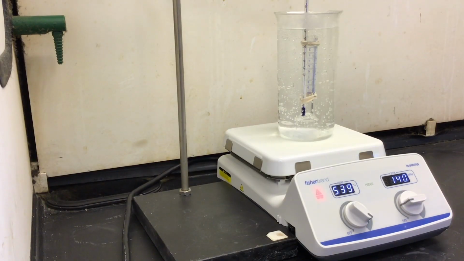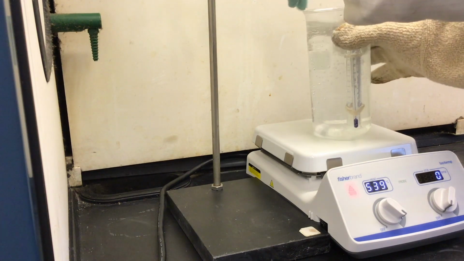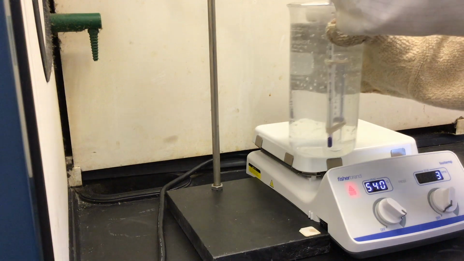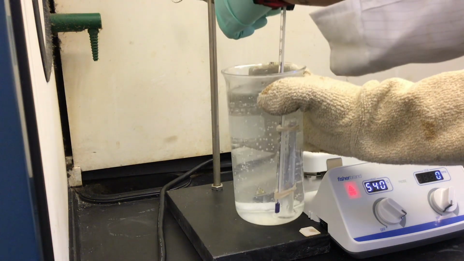Once we reach 85 degrees Celsius, we're going to remove the beaker with our experimental apparatus together off of the hot plate onto the bench top.